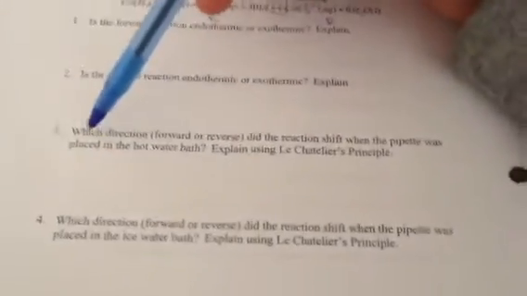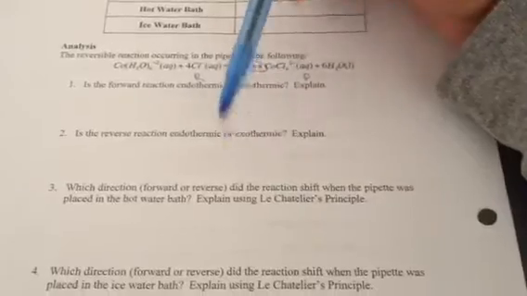I'm going to go through number 3. Most of you guys already started here. We talked about these two in class. I'll go over them a little bit later. Let's talk about number 3.